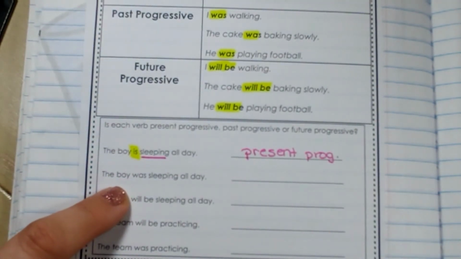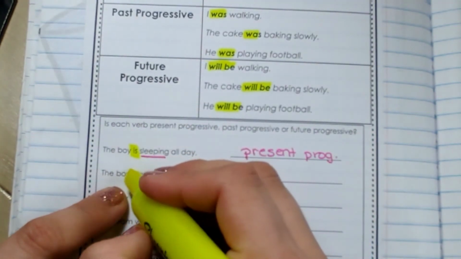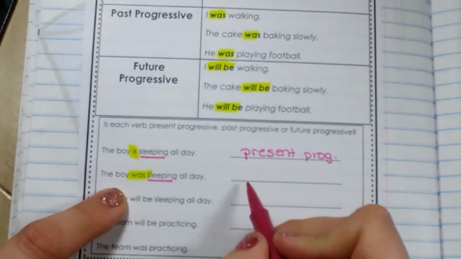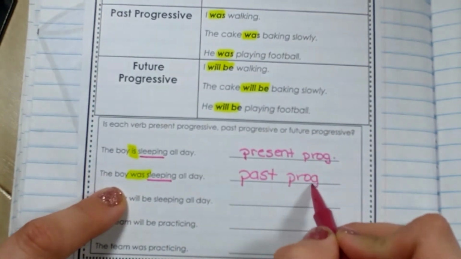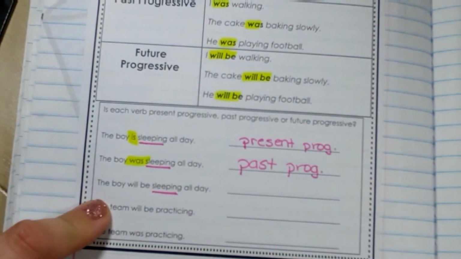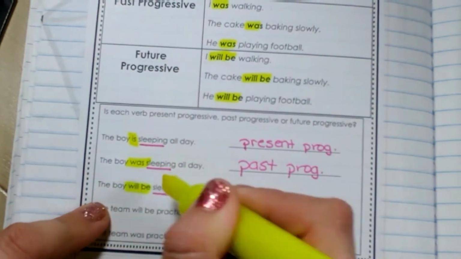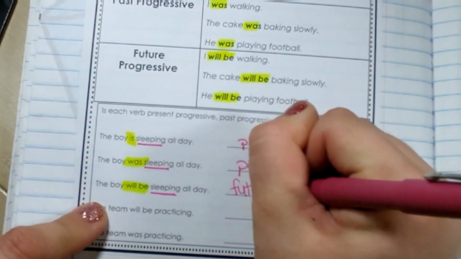The next one I'm going to do the same. "Was." That is past. Was already happened. The next one is "will be," which is future progressive.